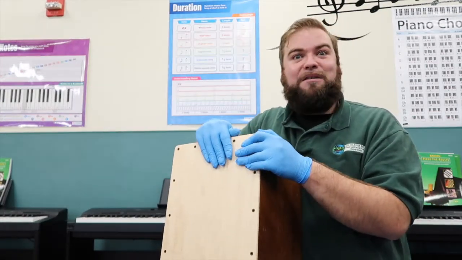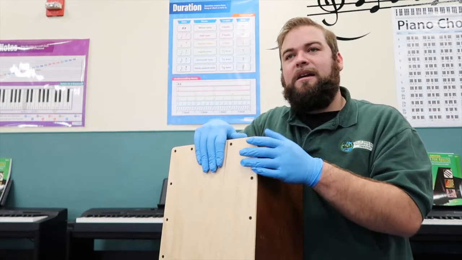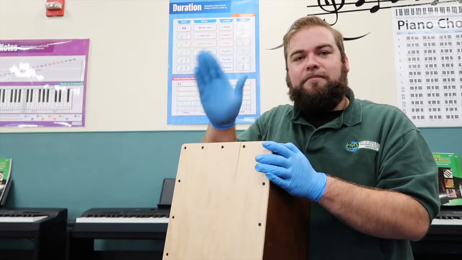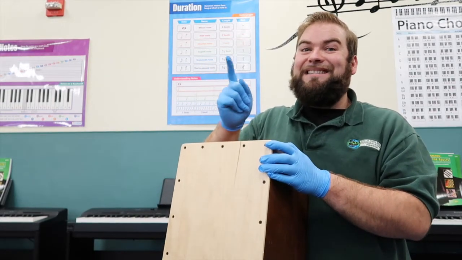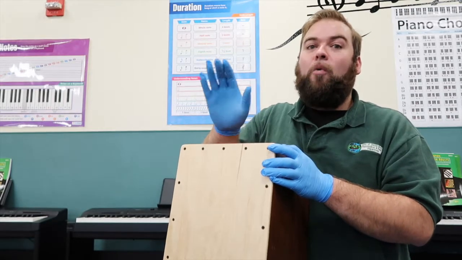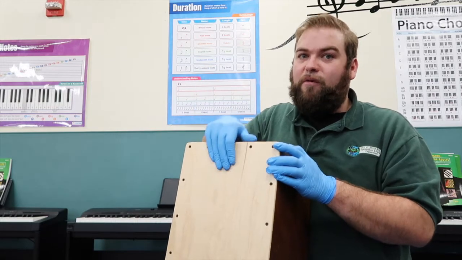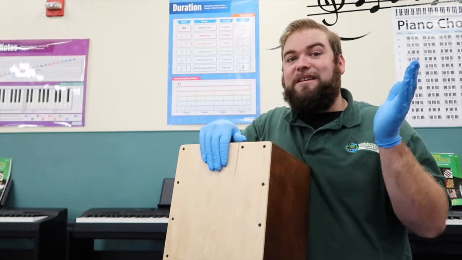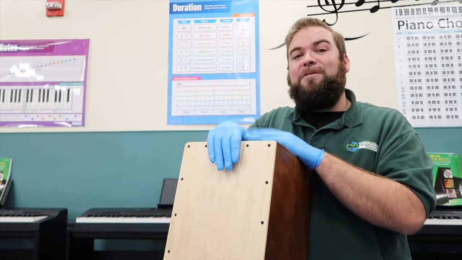Now we get to the 8th note. This is where it starts getting interesting because we introduce the offbeat, okay? Every time we've played a rhythm so far, we've been on the beat, meaning when I say a number, we have a beat. 1 2 3 4, 1 2 3 4, 1 2 3 4. Well, we can subdivide in between those numbers, in between those beats. And that's what 8th notes are for.